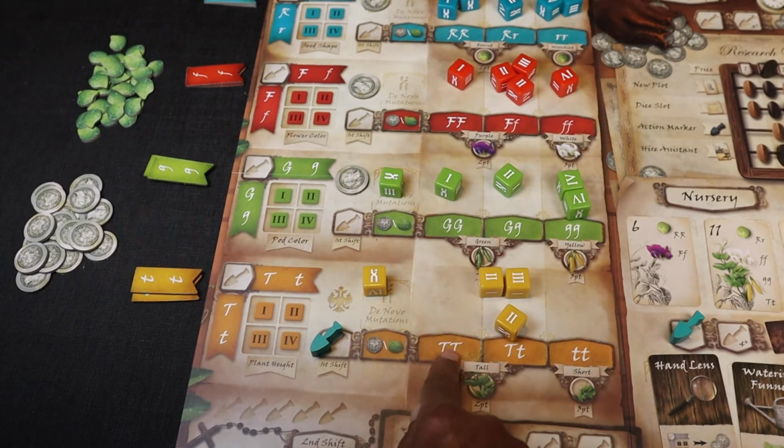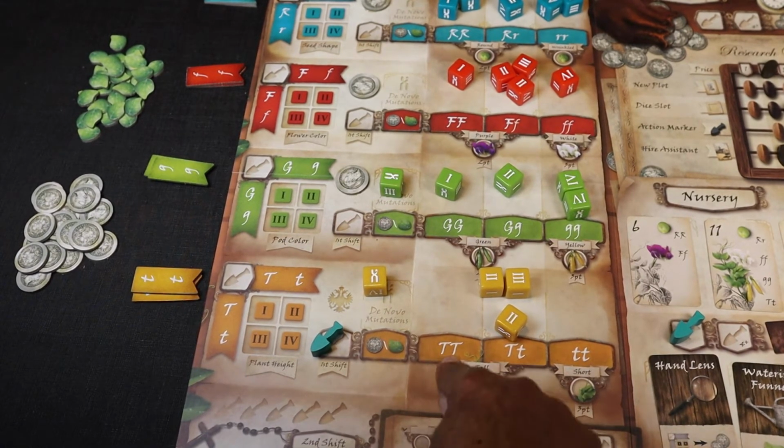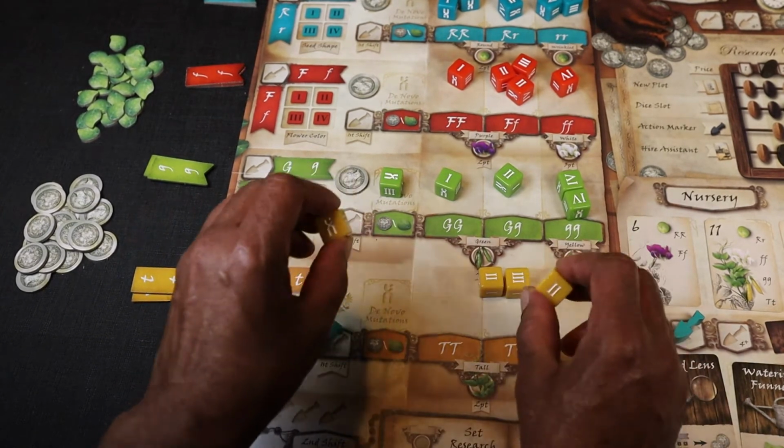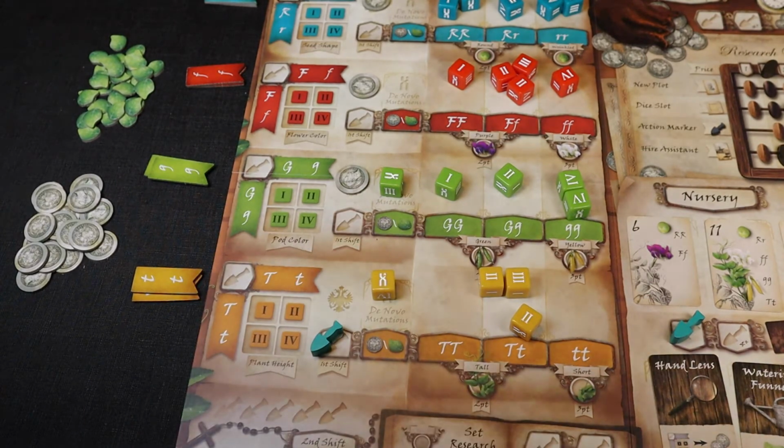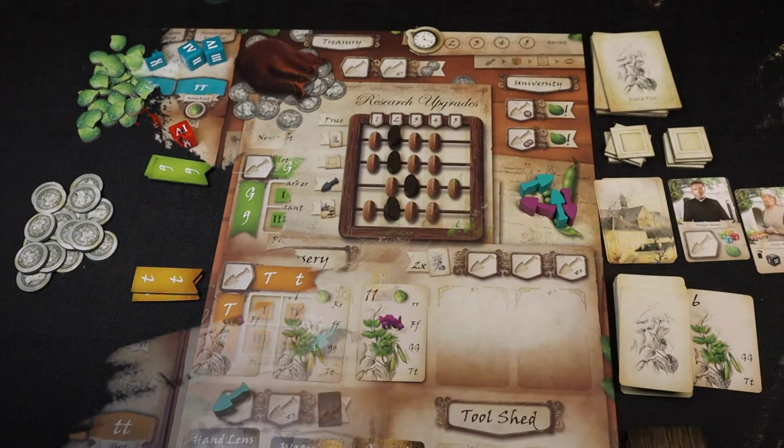So let's say a player needed 2 of the dominant T's trait. He can take this dice, place it on his board. So now he can validate that trait. Then drafting dice will continue till every player has run out of available dice slots on their board. Then the plant breeding phase will end, and we will go into the research upgrade phase.